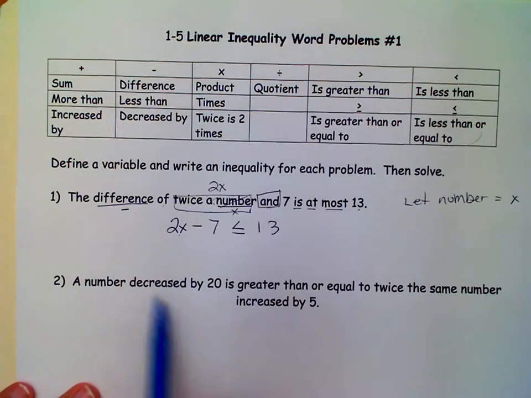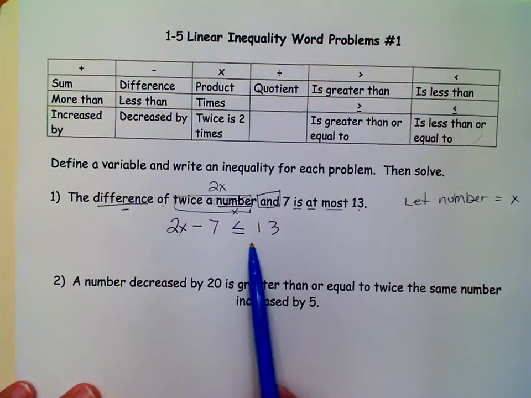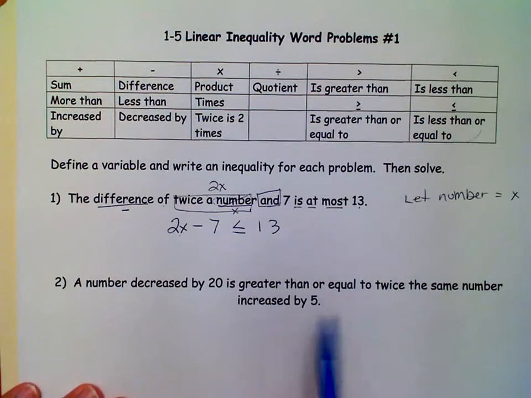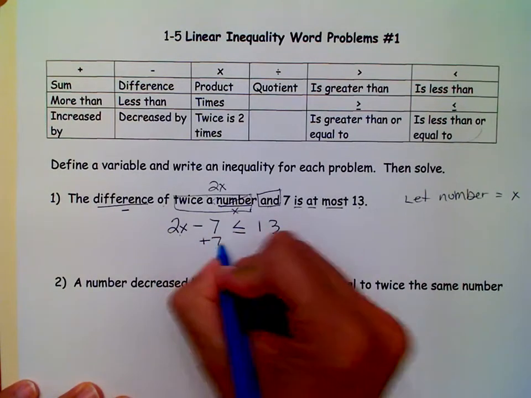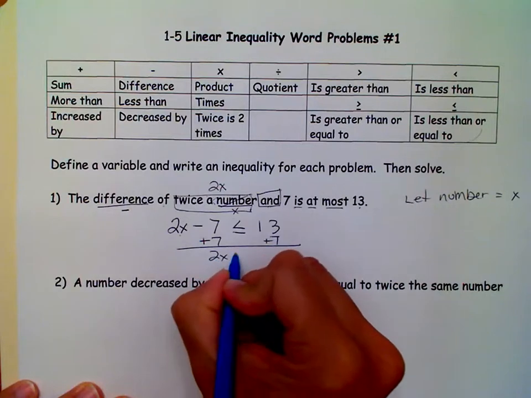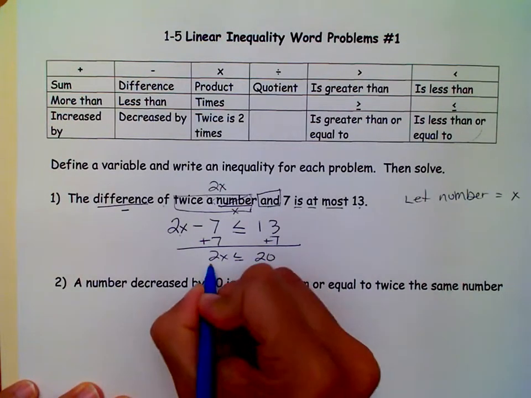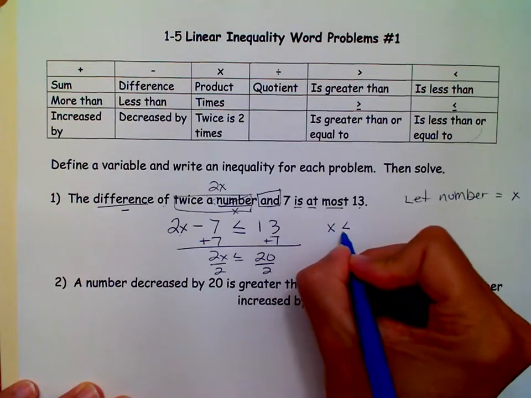So now we have defined our variable over here. We have written an inequality, and now we have to solve. So the solving part usually is the easier part of the word problem. So we're going to add 7 to both sides. We're going to get 2x is less than or equal to 20. And when we divide both sides by 2, we get x is less than or equal to 10.